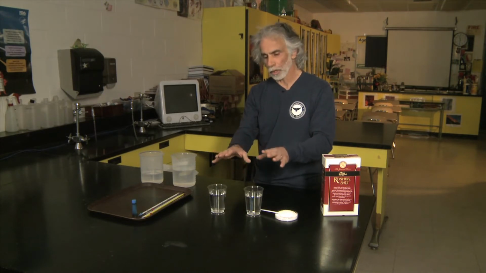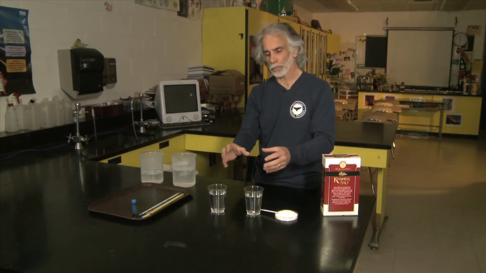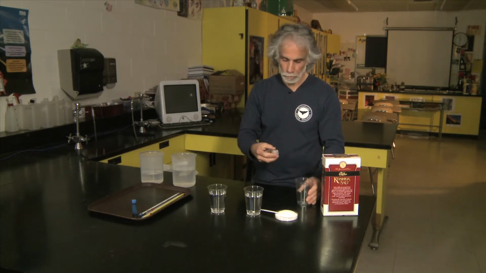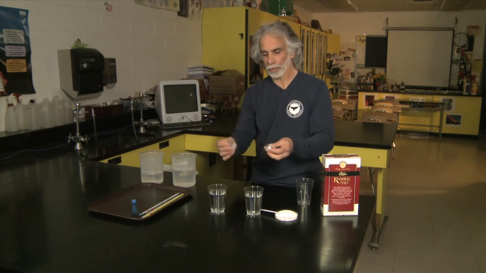I've also kept the cups at the same temperature. I want the water to be at about room temperature. I don't want it to be too hot, I don't want it to be too cold. I don't want the ice cube to melt too quickly, and I don't want it to melt too slowly either. I've also chosen 2 ice cubes that are of equal size and equal shape. In this way, the only variable in this experiment is that we have salt water and we have fresh water.